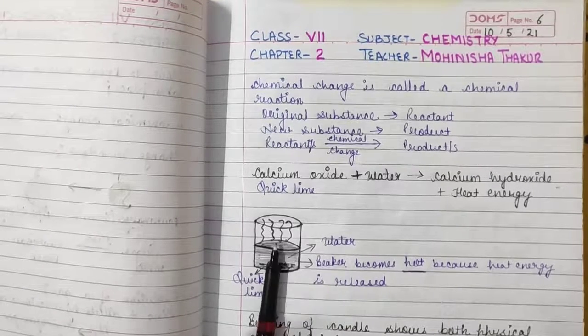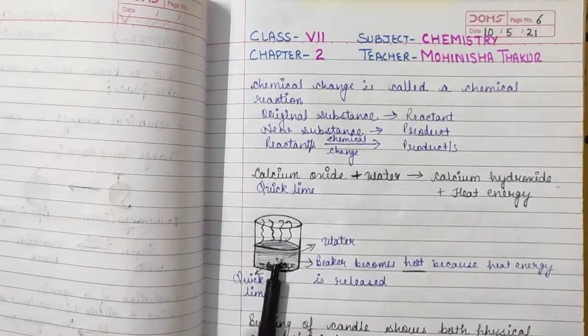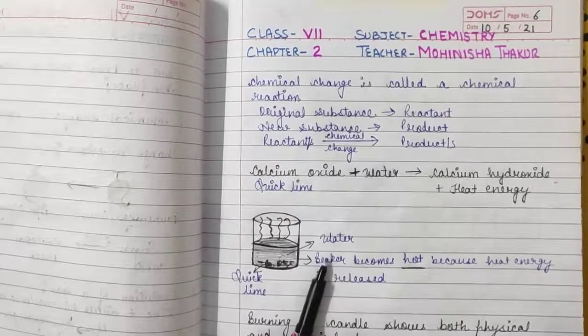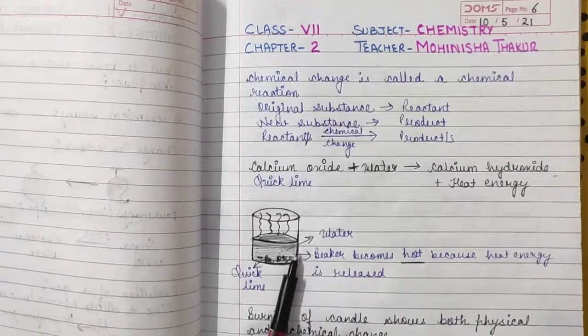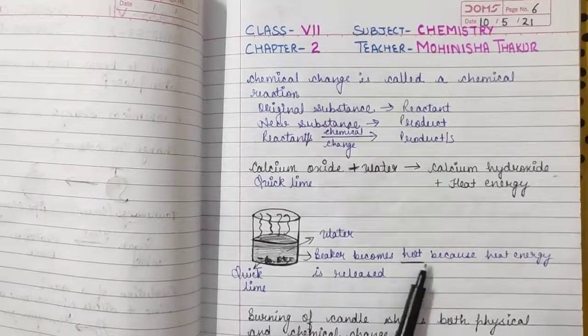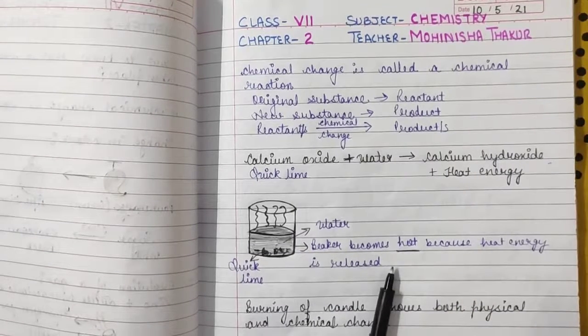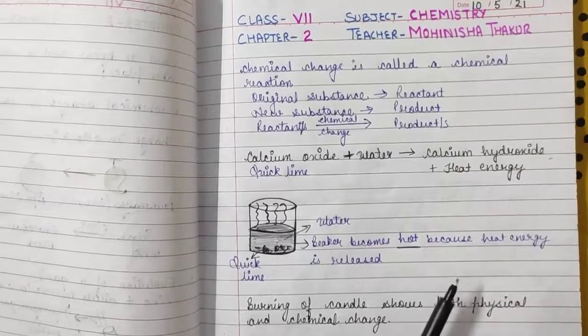Here we have taken the beaker. In this the quicklime, which is calcium oxide, is mixed with the water. So calcium oxide and the water are reactants. After reacting them, the beaker becomes hot because heat energy is released. So this is also showing the chemical change.